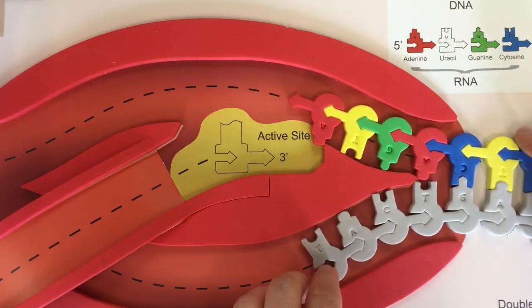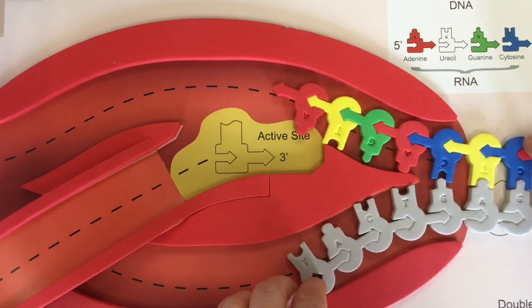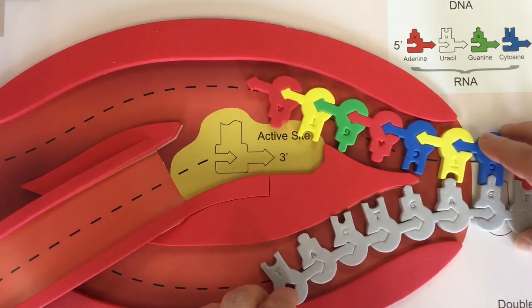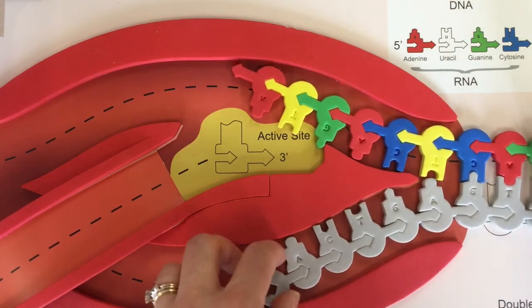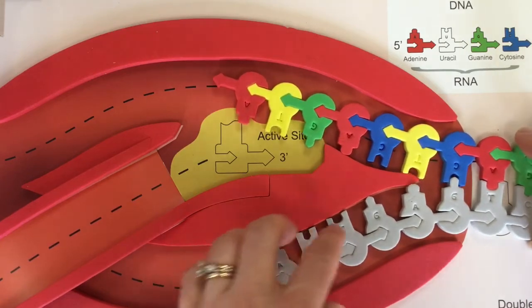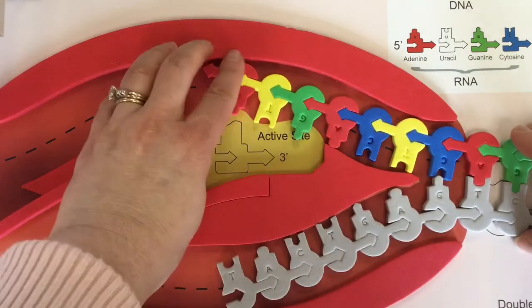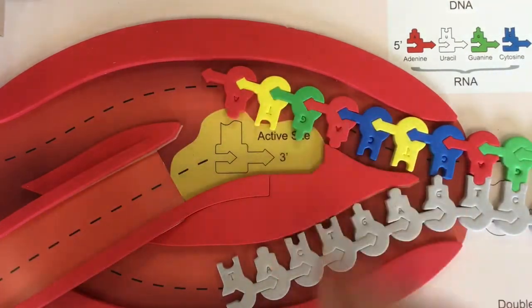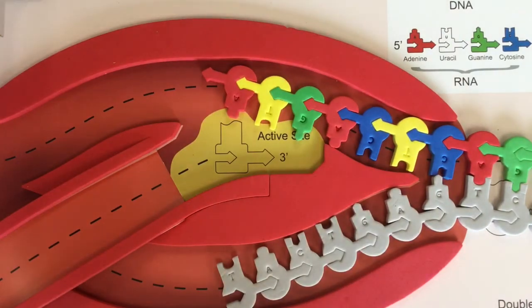It's going to break those hydrogen bonds between the bases, opening the DNA up. Now our template strand has reached the active site, so we're going to start building the RNA molecule.